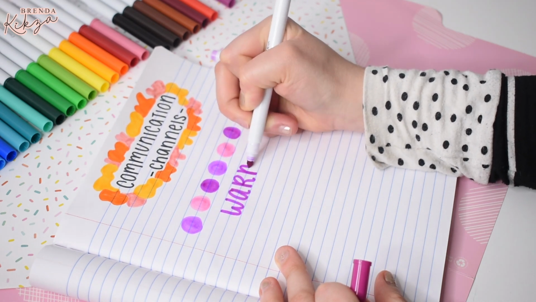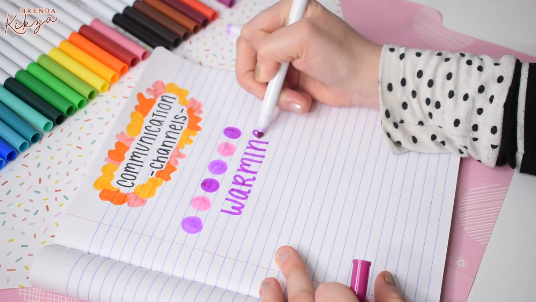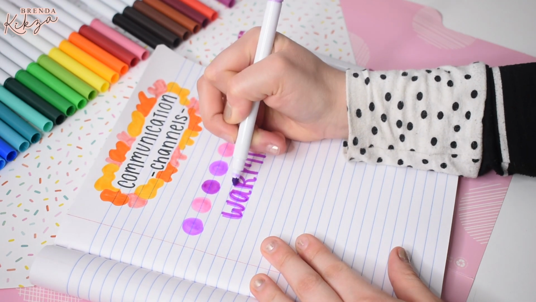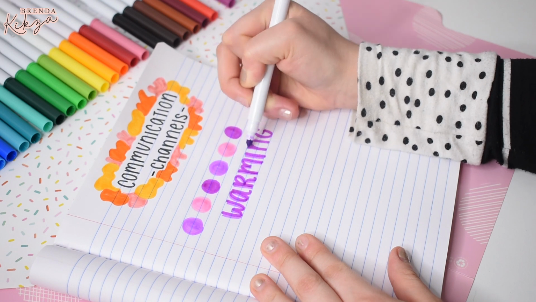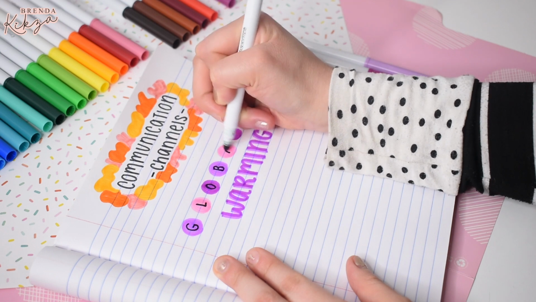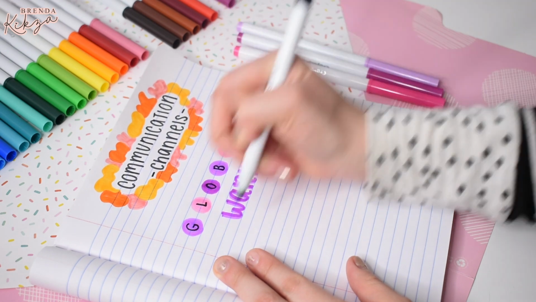Once you have this ready, take your lilac color and add a small shadow on your letters, only on the left side. Then take your black marker and fill the circles with the word global. Then finally add these 3 lines on each side to decorate it a little.